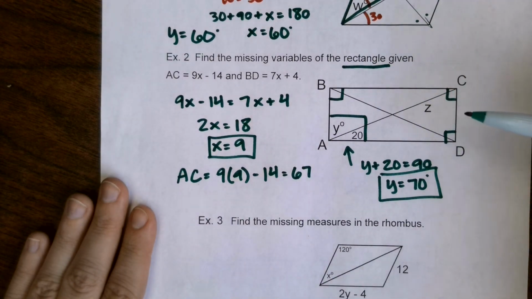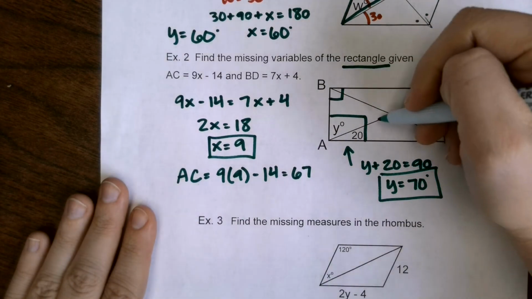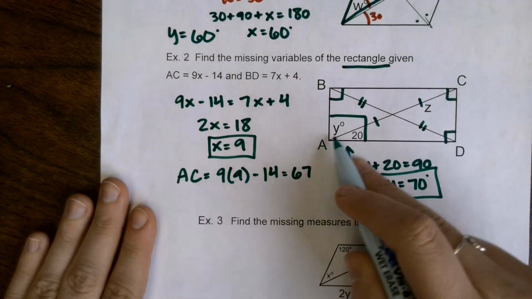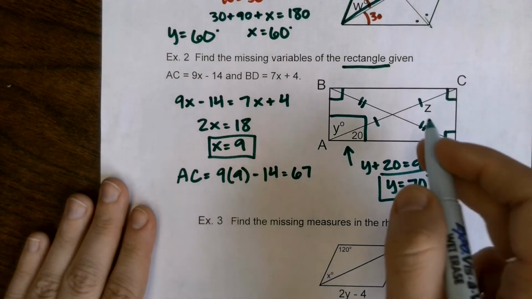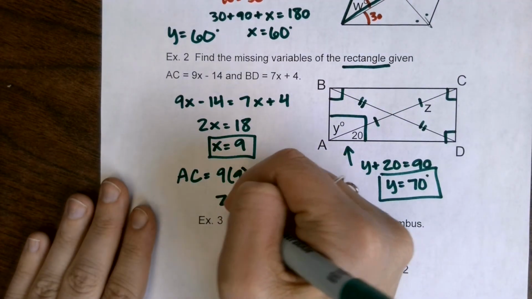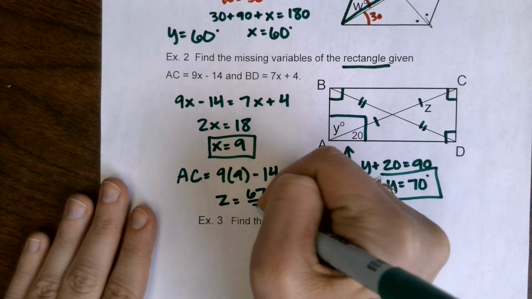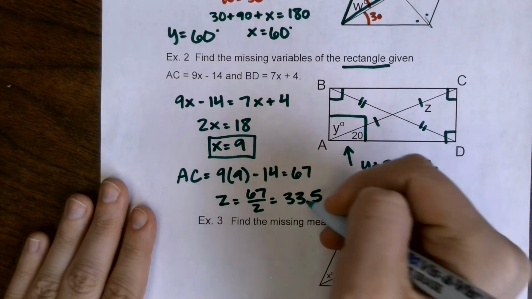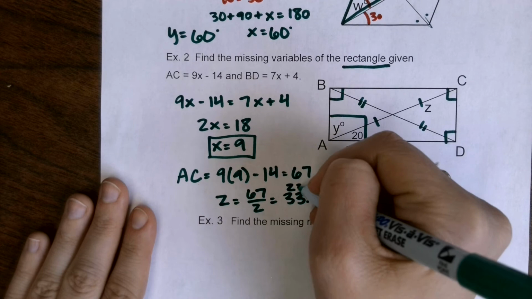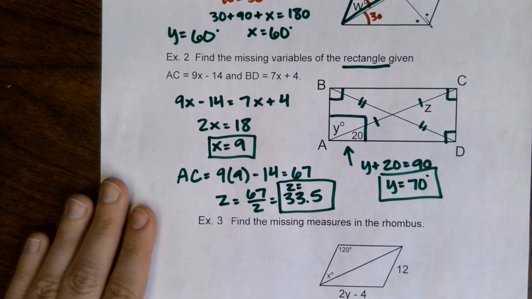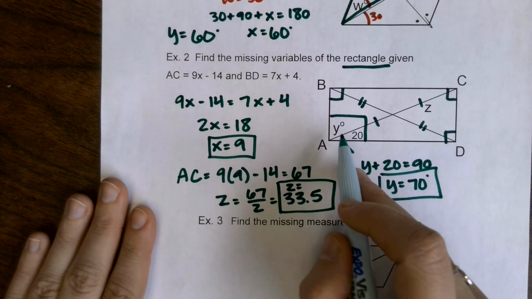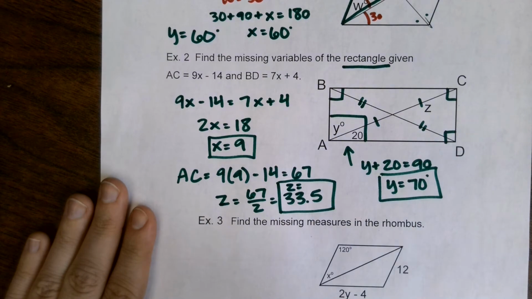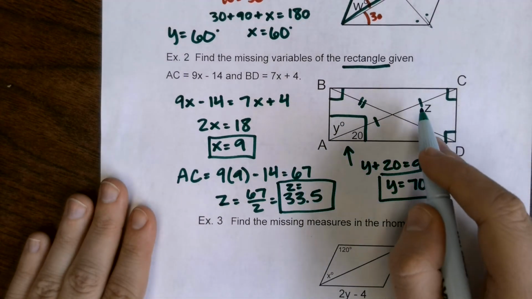But then, since this is a parallelogram, it still has the attribute of the diagonals being bisected. So if AC is 67, that means that the middle to C, or Z, will be 67 over 2, or 33.5. So this is my Z. Okay. So using the fact that I've got 90-degree angles in a rectangle, diagonals are congruent, and then because it is still a parallelogram, the diagonals are bisected.